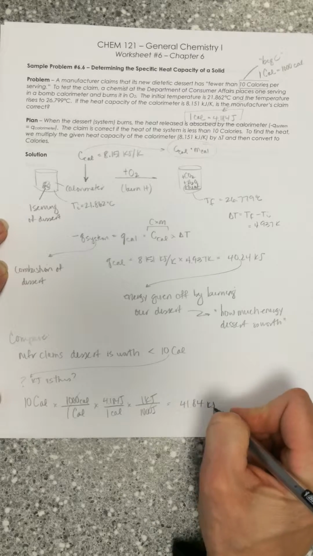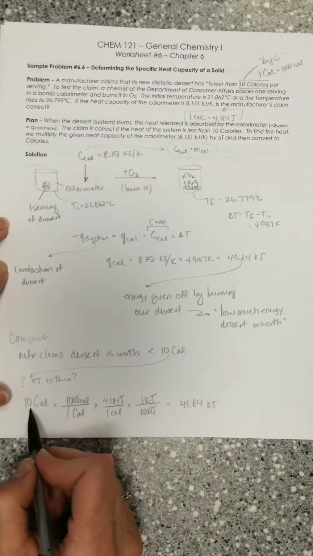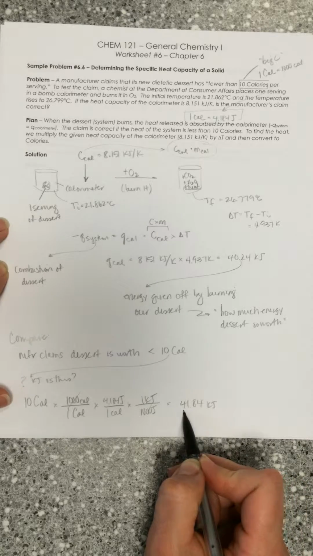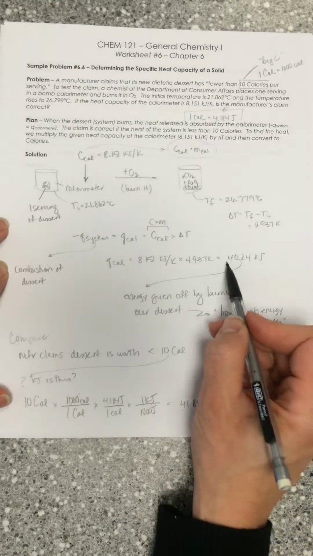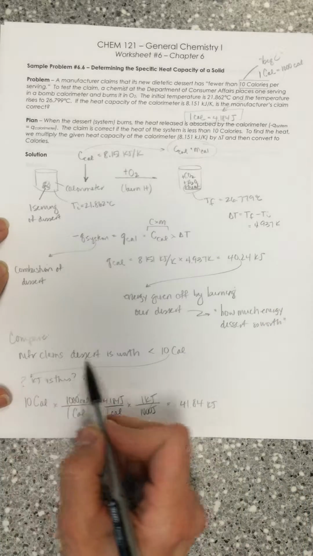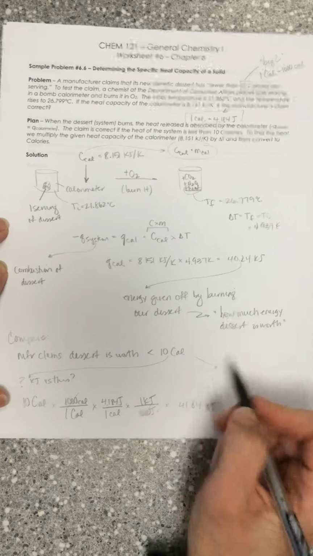Basically I get 41.84 kilojoules. So 10 food calories is 41.84 kilojoules. Our dessert was worth less than that. So the manufacturer's claim that the dessert is worth less than 10 calories is true.